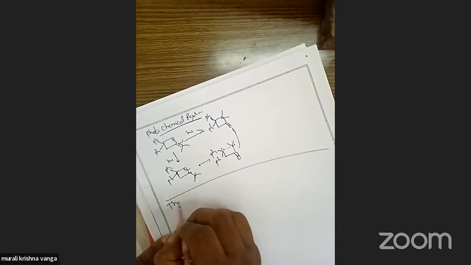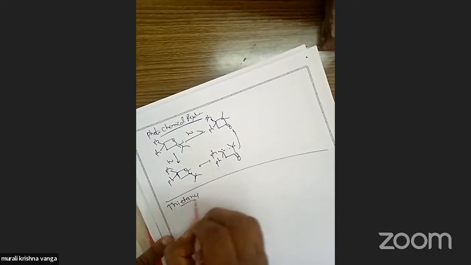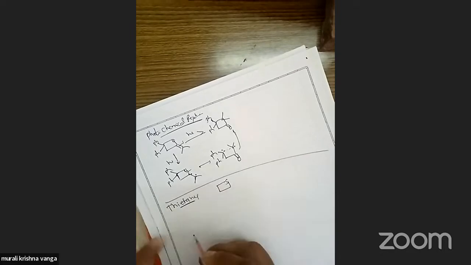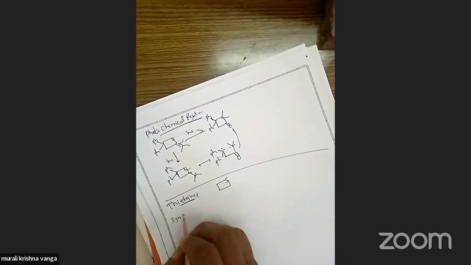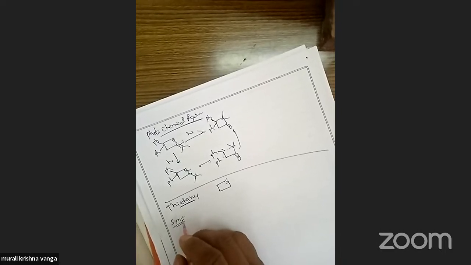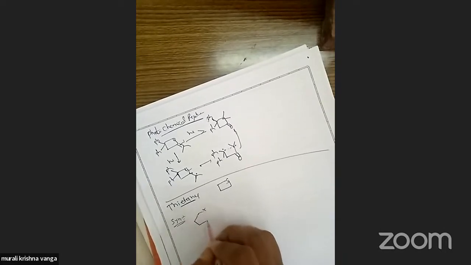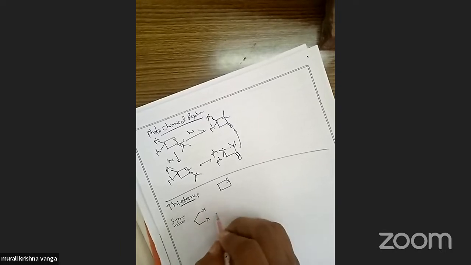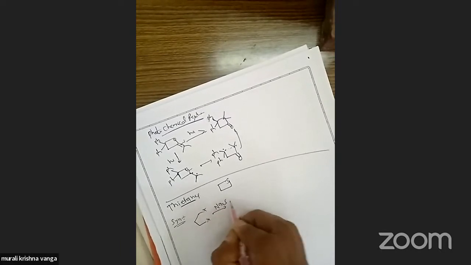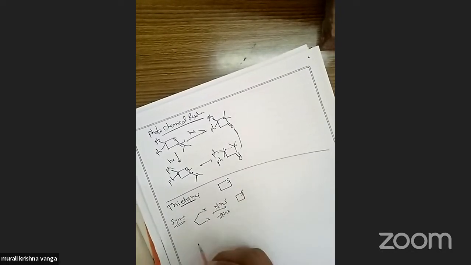Next one, thietanes. Thietane means a four-membered ring with one sulfur atom. The synthesis of thietane is from 1,3-dihaloalkanes. When this 1,3-dihaloalkane reacts with Na2S, with loss of 2 moles of NaX, it forms thietane as the product.